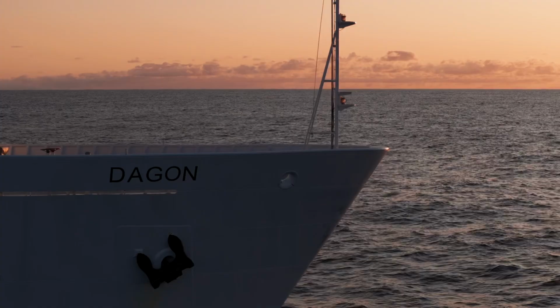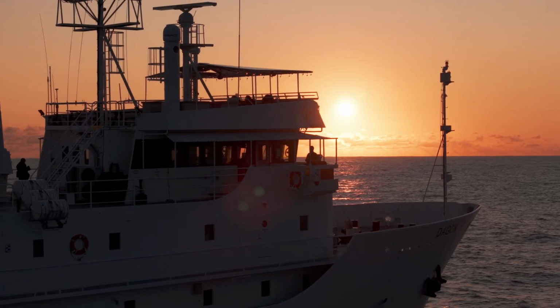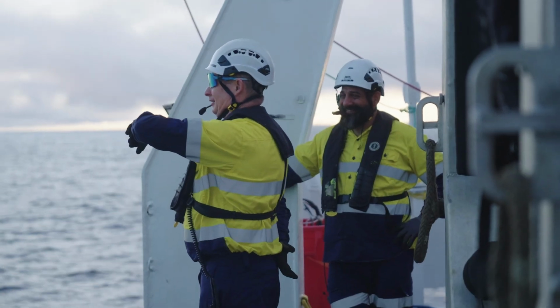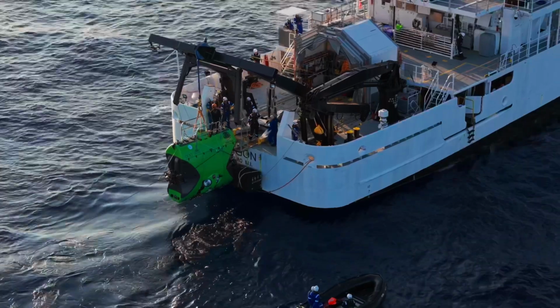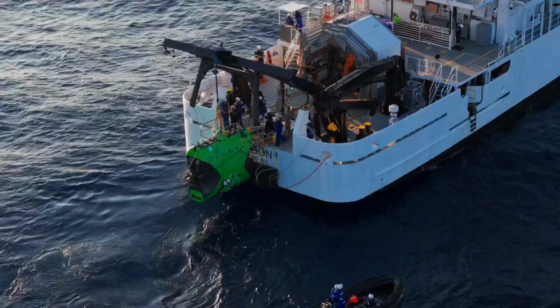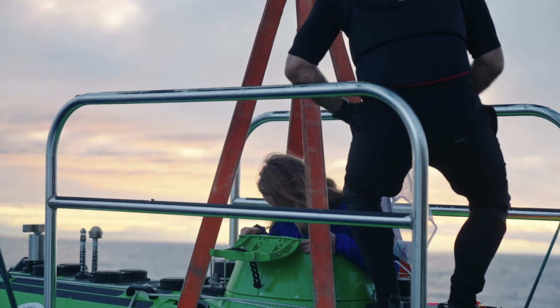Today we're going to do a submersible dive down to 8,550 meters. We'll be doing a 1 kilometer transect at that depth to survey seafloor environments, biodiversity and habitats at those depths.